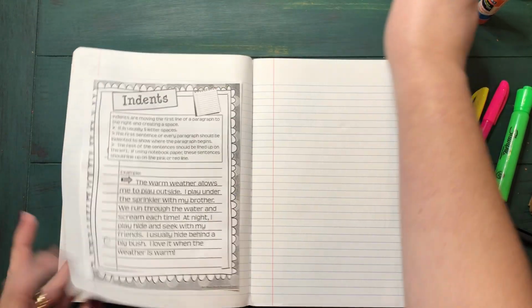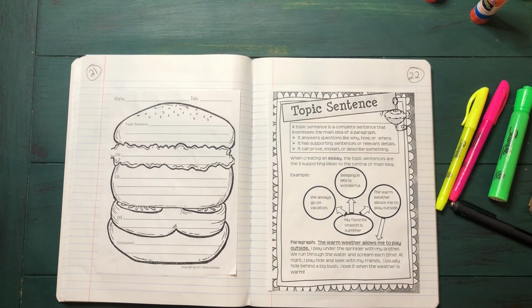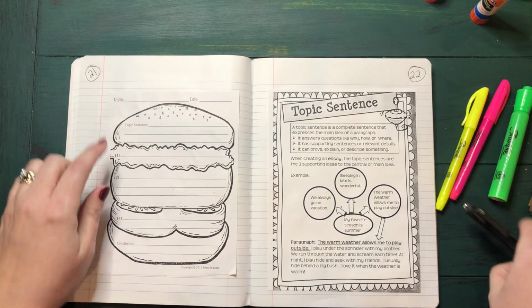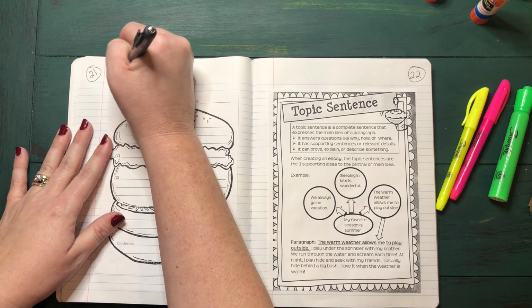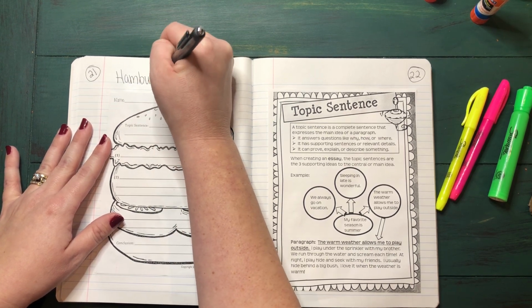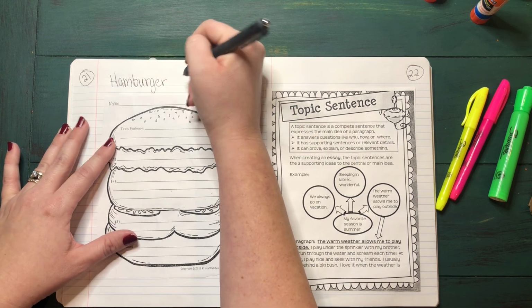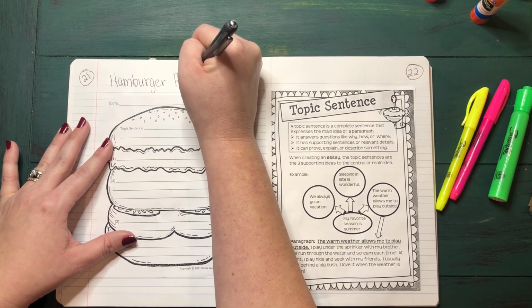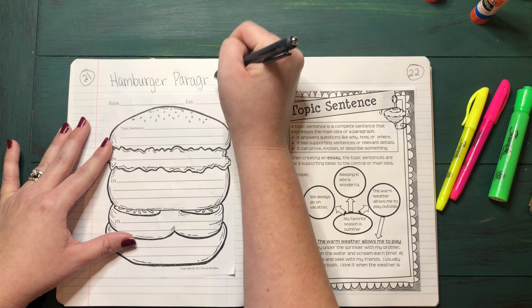We're going to go ahead and turn back to the first page. So we are going to be writing the title, which we're going to be focusing on thinking of a paragraph like a really juicy hamburger. So we're going to write the title hamburger paragraph.